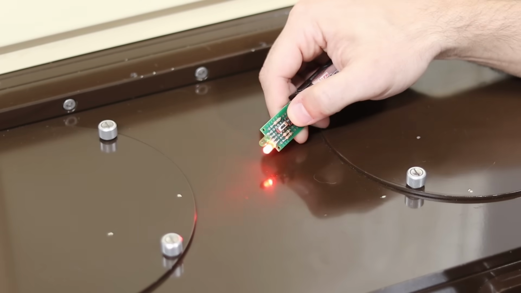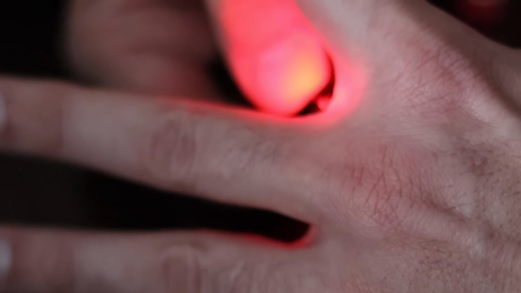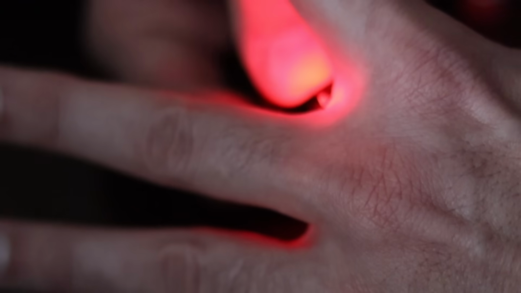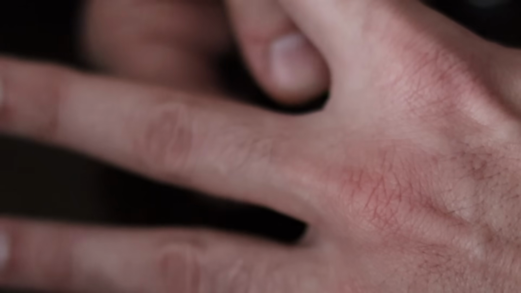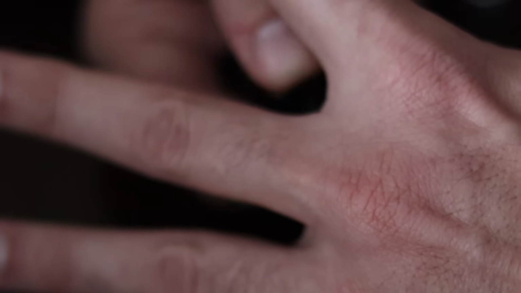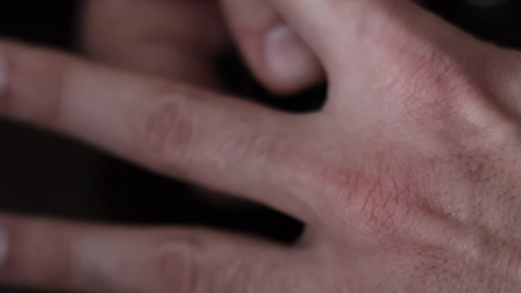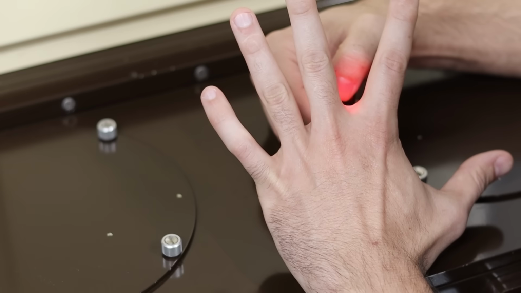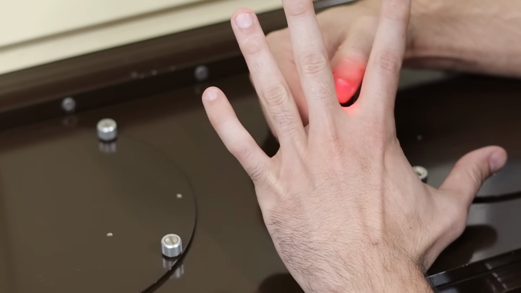So if I push the button here to get the red LED illuminated and I hold it up against my hand, I can see that red light is passing through. However, if I flip the switch, put it over to green, and I hold it up to my hand, I can't see anything coming through my hand that is green. So green is being fully absorbed or reflected by my hand, but if I switch over to red here, that is transmitting through my hand.